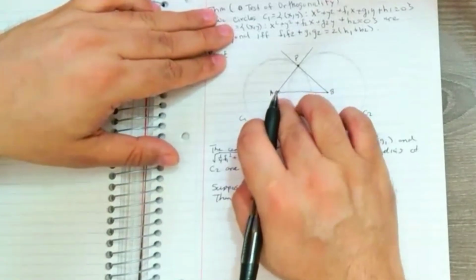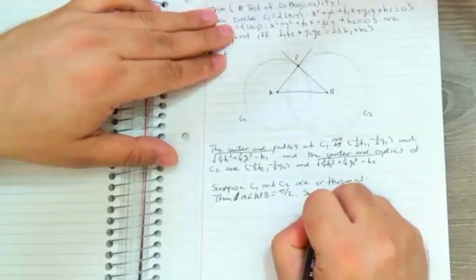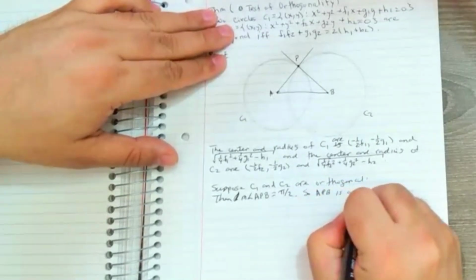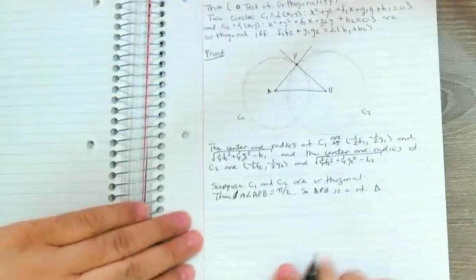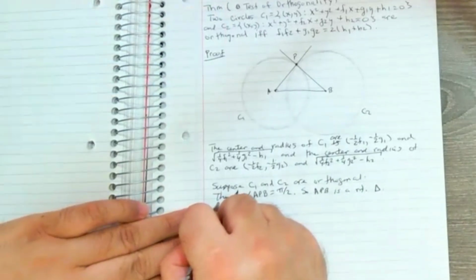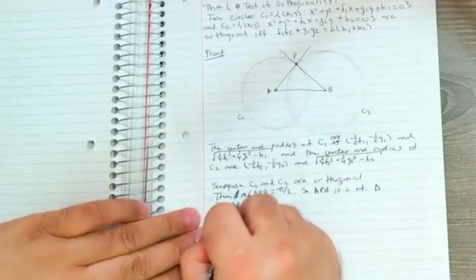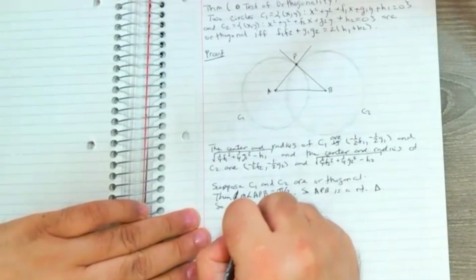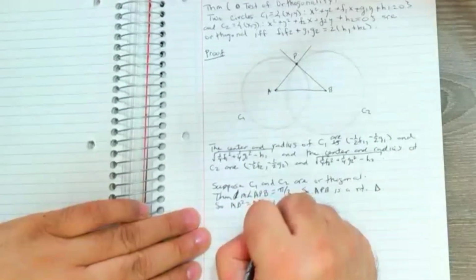And so triangle APB is a right triangle. So we have that AB squared is equal to AP squared plus BP squared.